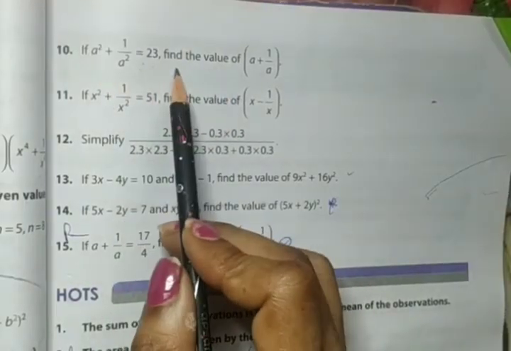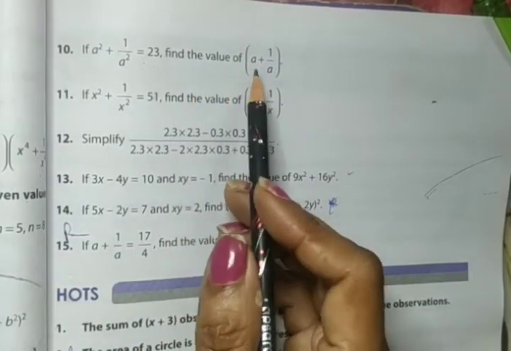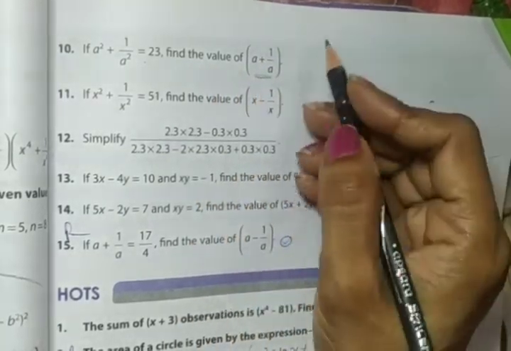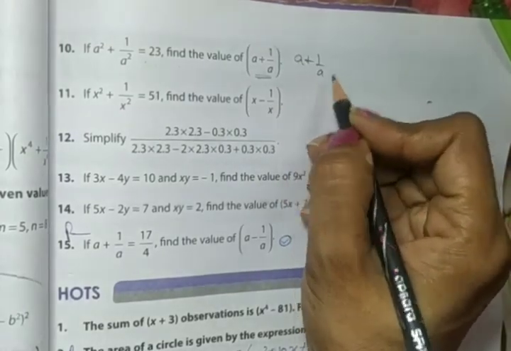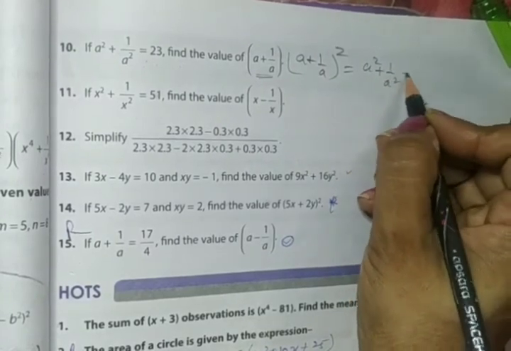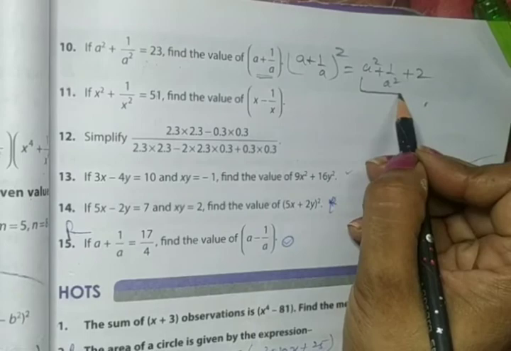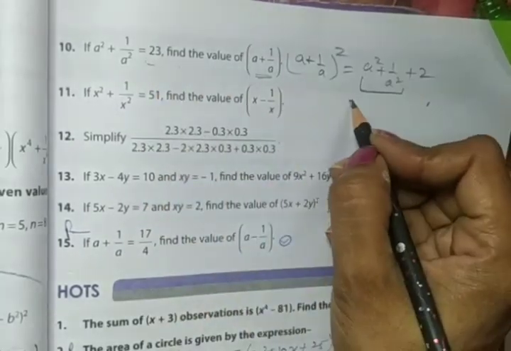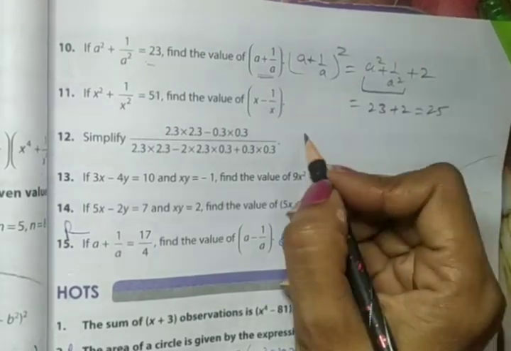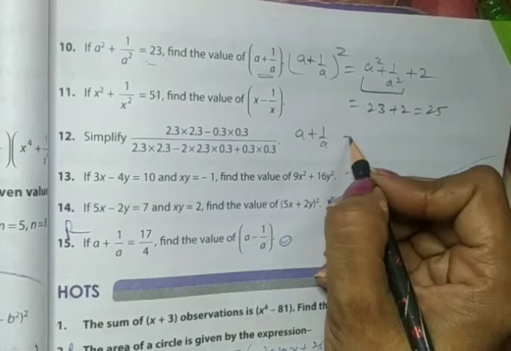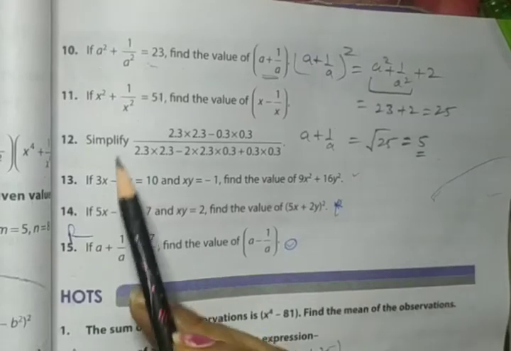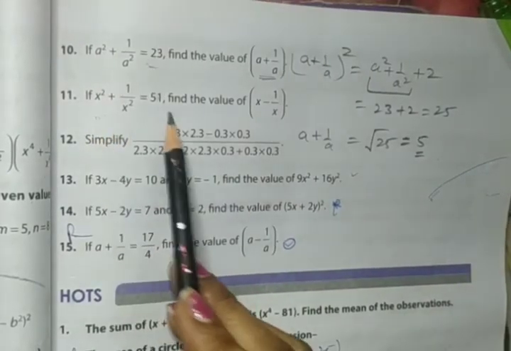In solving this question, we have to do the reverse process of question number 8 and 9. What do we have to do in this? We have to square this part, that is a plus 1 by a whole square. We get a square plus 1 by a square plus 2. Now put the value of a square plus 1 by a square, that is given 23. So 23 plus 2 and we get 25. To find the value of a plus 1 by a, we have to take the square root of 25 and the answer will be 5. Likewise, you can do the question 11th by yourself.